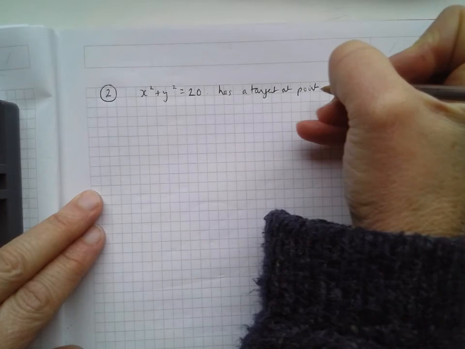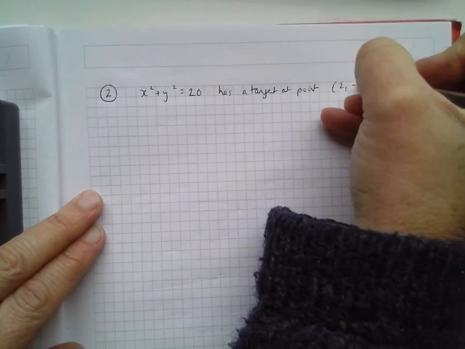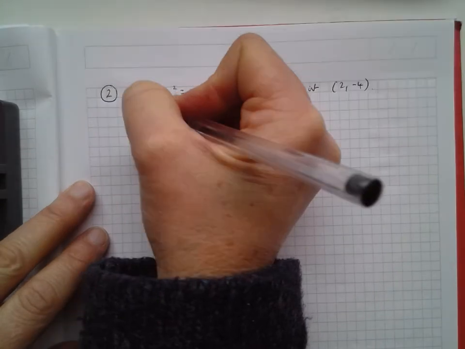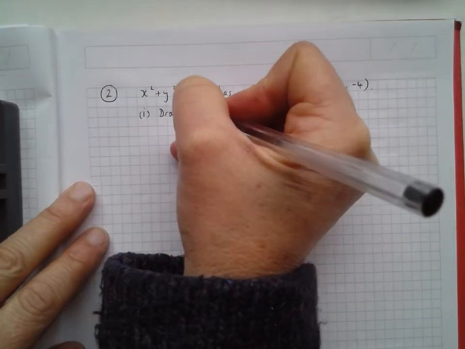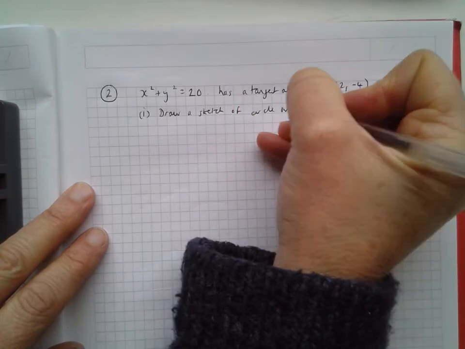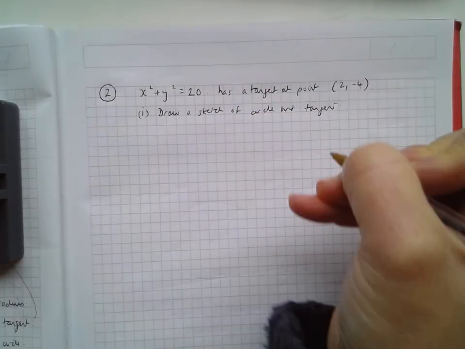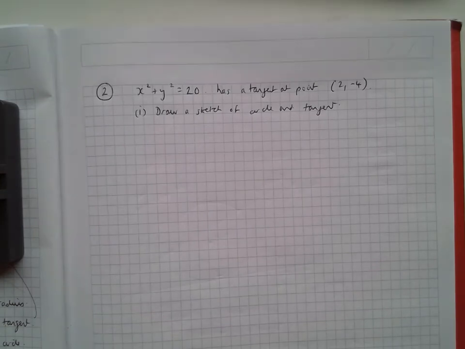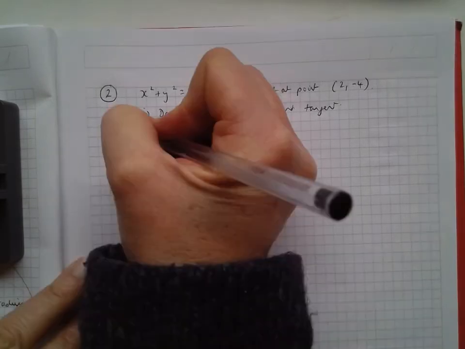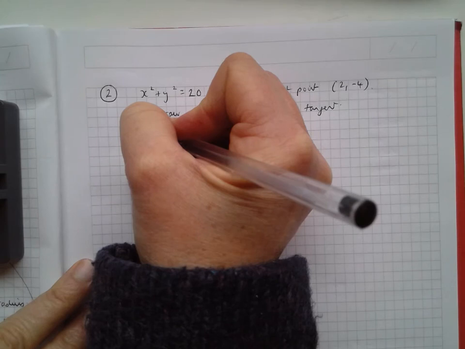I'm being asked to draw a sketch of the circle and the tangent, and to find the equation of this tangent.